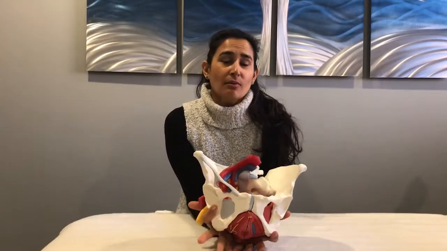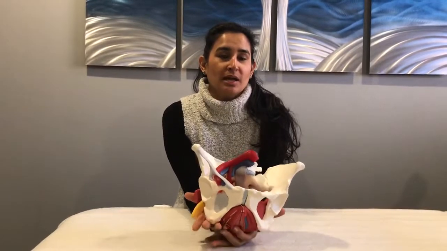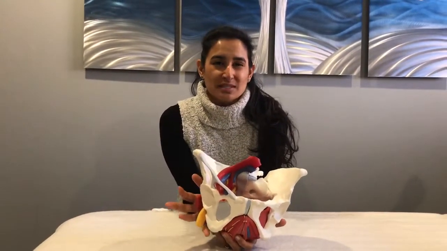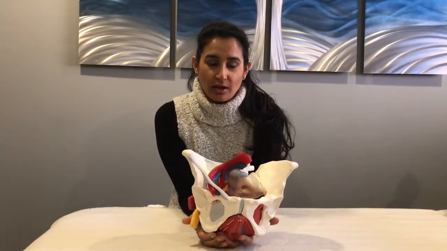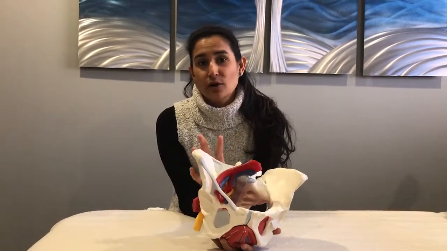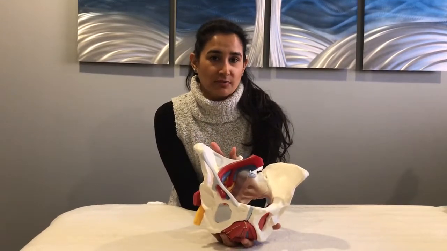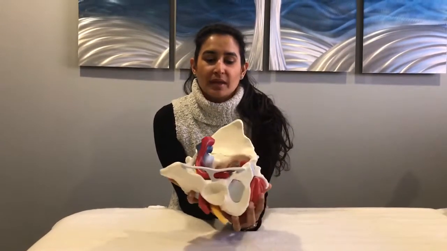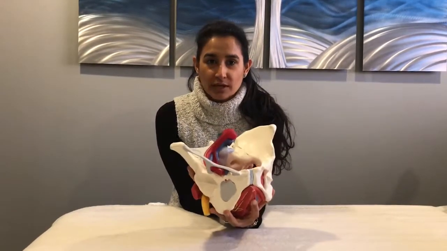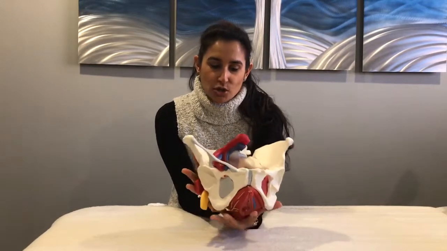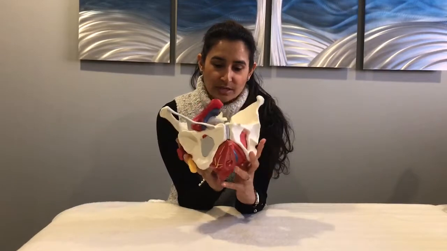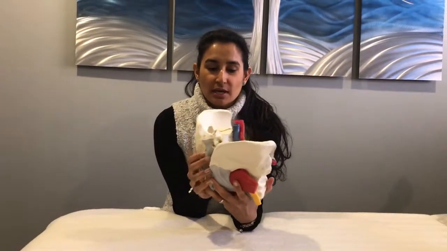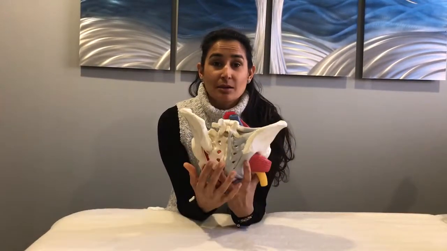Today I wanted to talk to all of you who might be having some type of sacroiliac joint pain or sacroiliac joint dysfunction. First I want to tell you what sacroiliac joint dysfunction is and what part of the anatomy it entails. So again, we're going to look at my model of the pelvis, and the sacroiliac joint is the joint in the back of the pelvis.